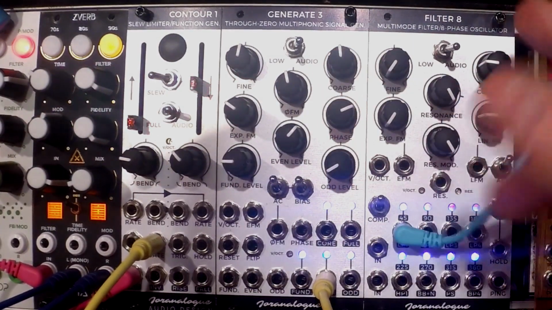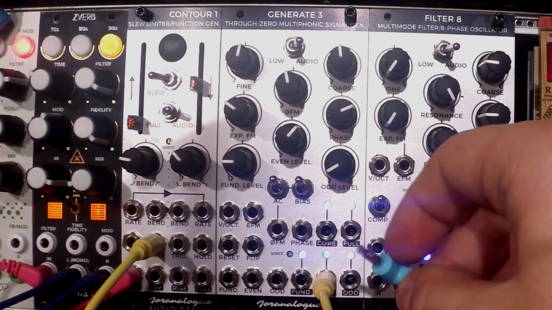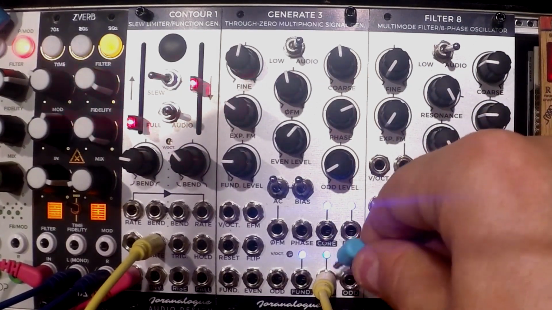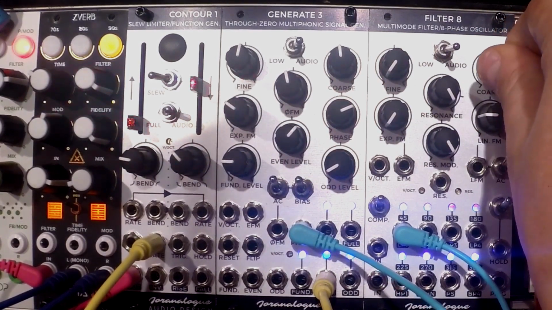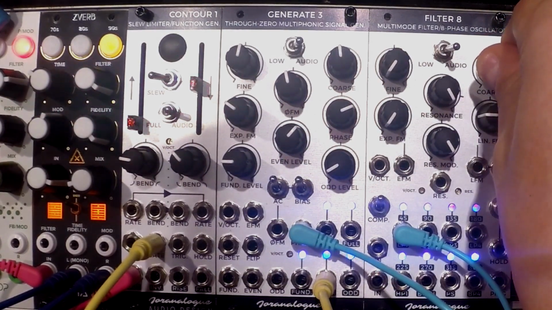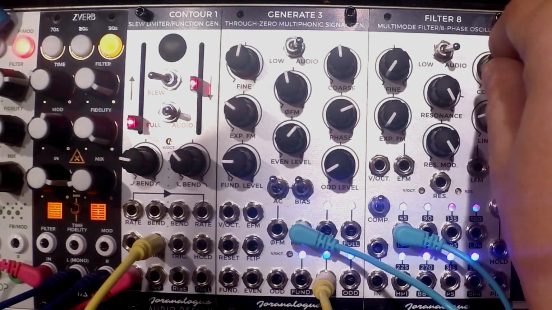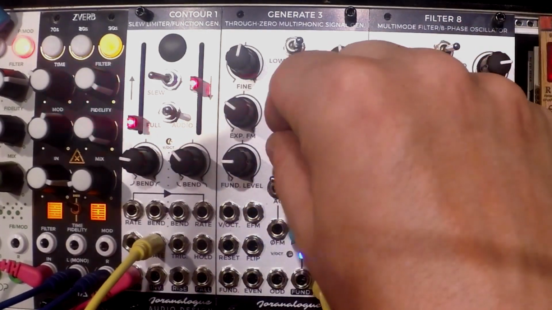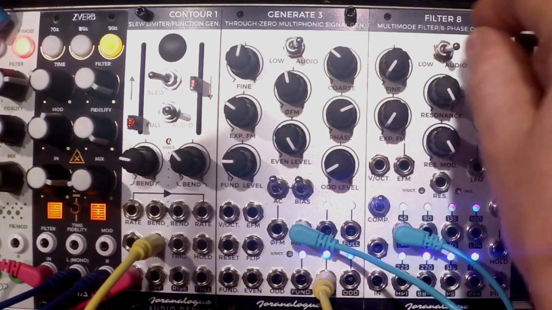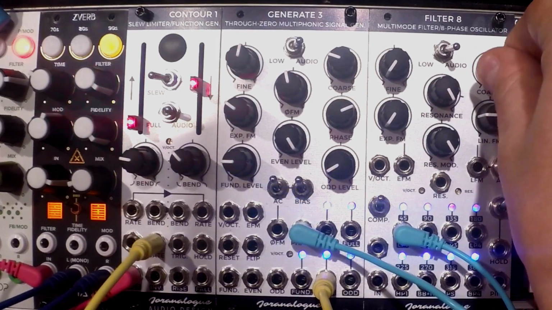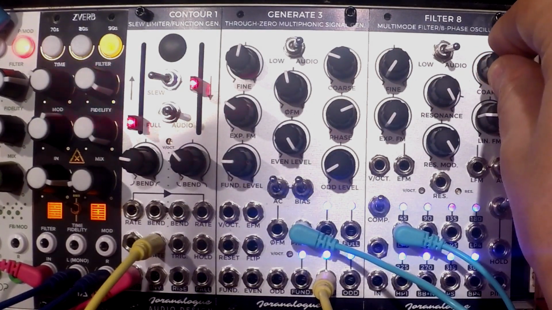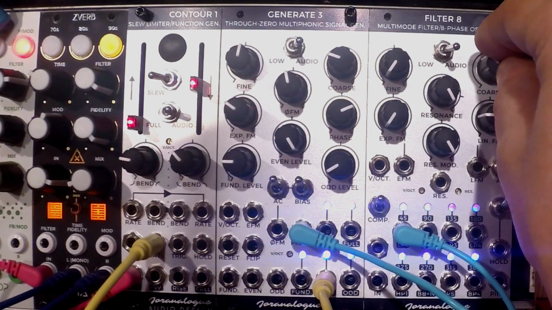So let's apply some modulation from the filter 8 to the phase in right here. You can hear that the sound of the even stays the same. Listen to the pitch. It's not moving anywhere.